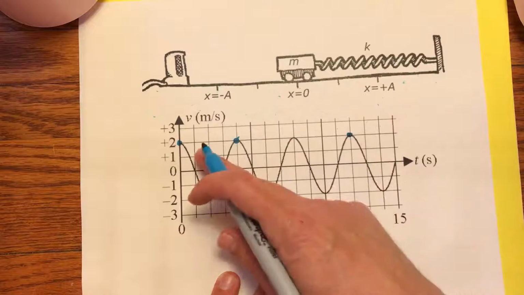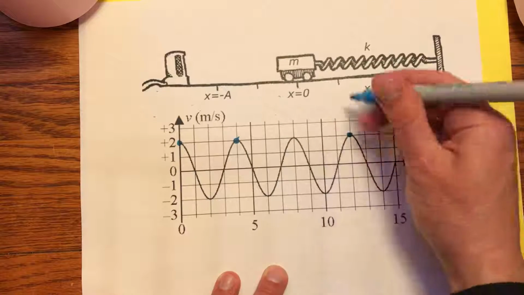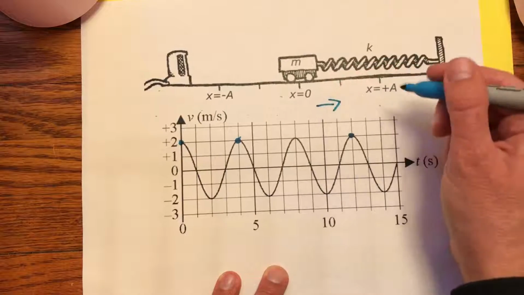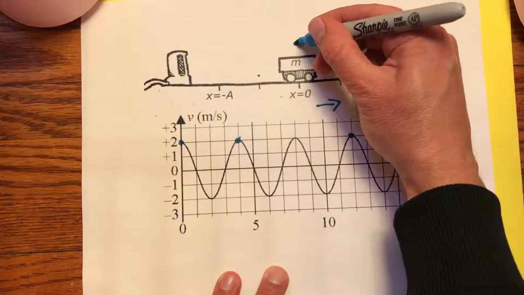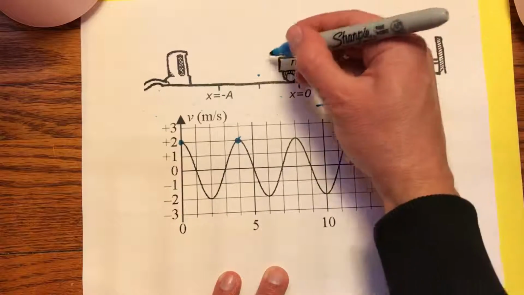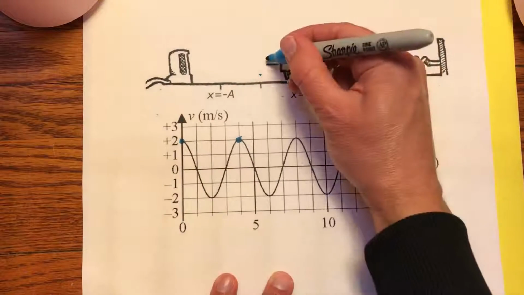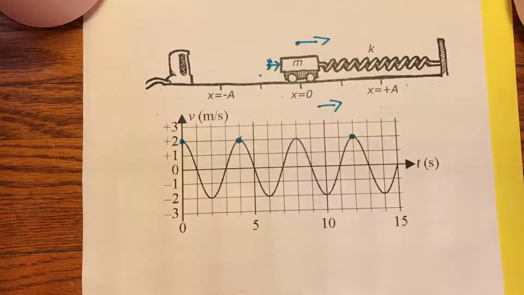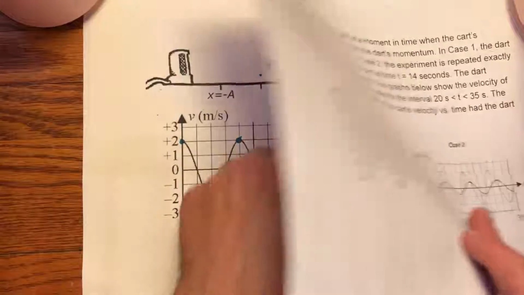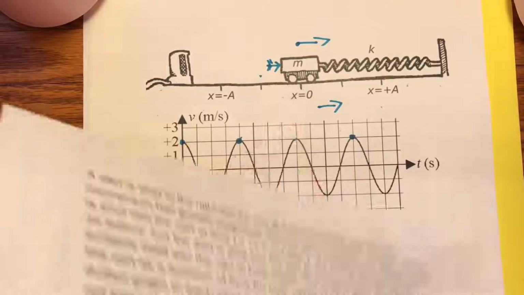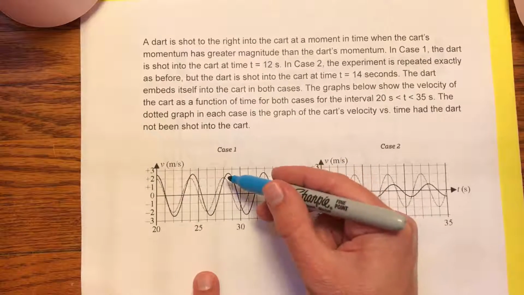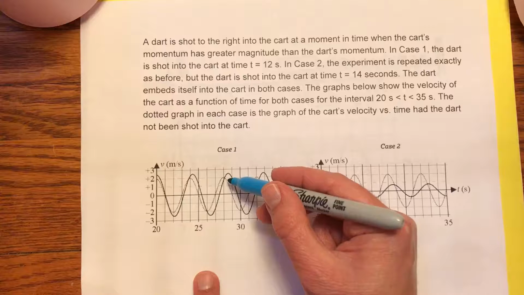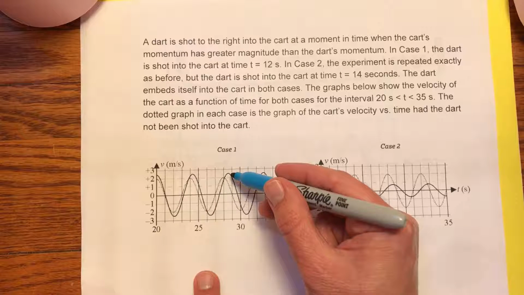The cart had its maximum positive velocity, meaning it was going right this way, and we shoot a dart into it right at that time. So the dart goes in there, and as it's already moving that way, it is going to cause it to speed up, right? It's going to hit there and the way it was already moving, so it's going to speed up. And so if we look here, remember the dashed line is what it was doing, so boom, we get a little bit of boost in speed.